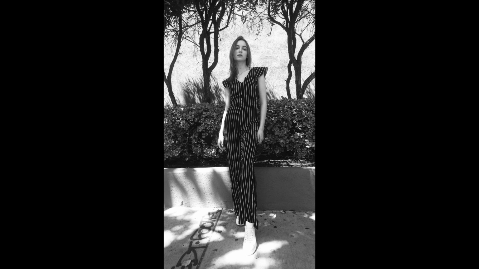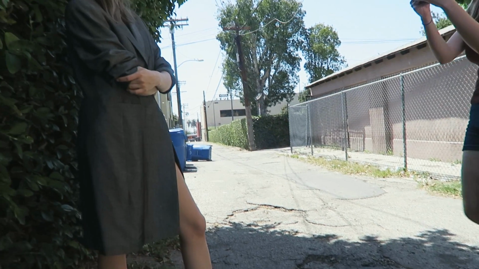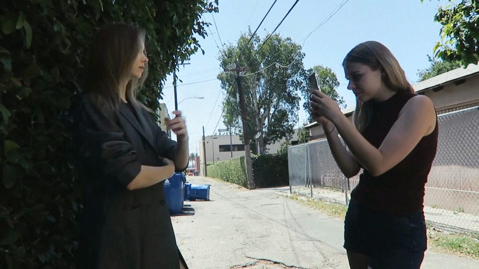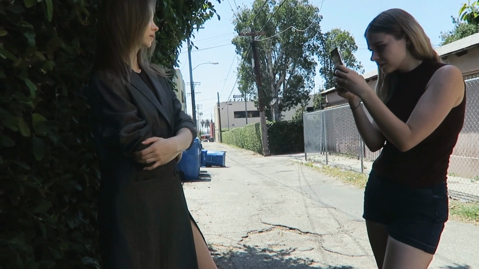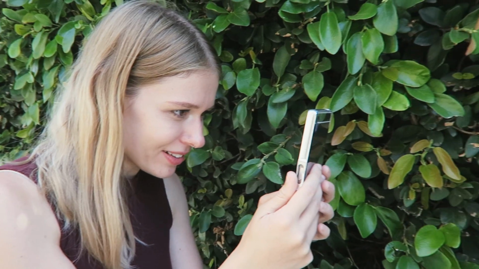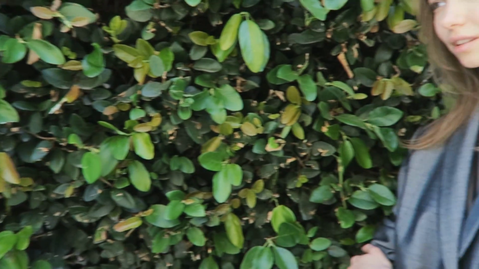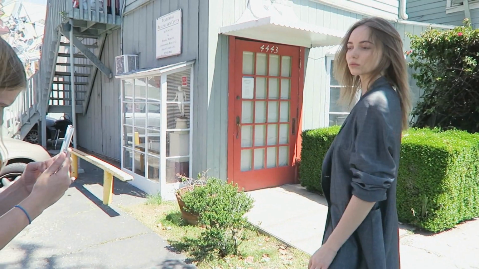I also tried to pick as many creative backdrops as possible. I feel like that always adds to a photo, and when you have a little bit less quality, I feel, in certain cameras, that can kind of help distract a little bit from the quality of the images and draw your eye to something a little bit more interesting.